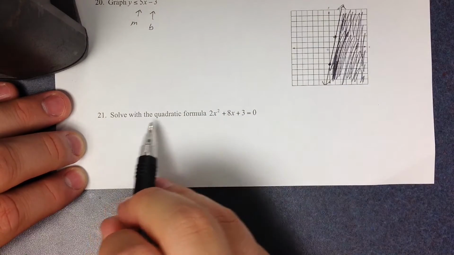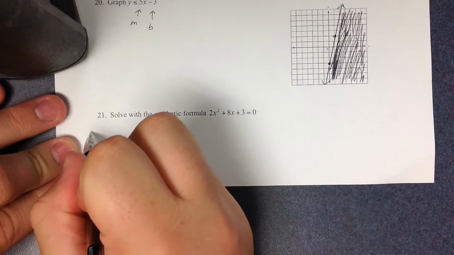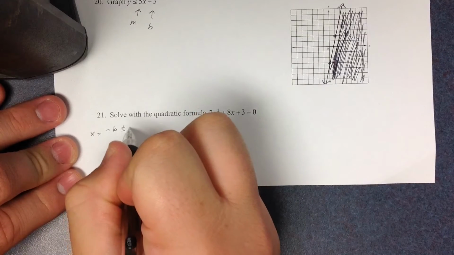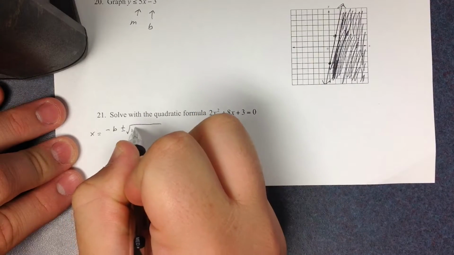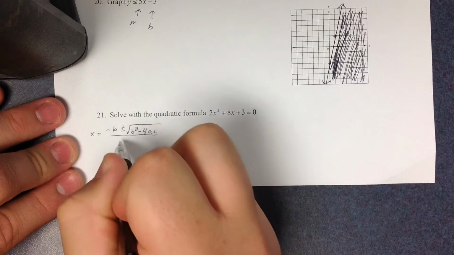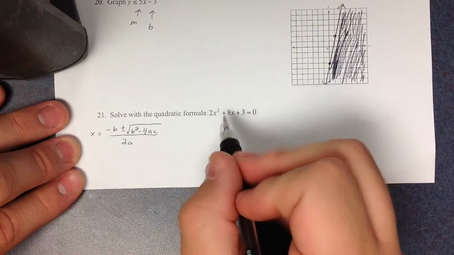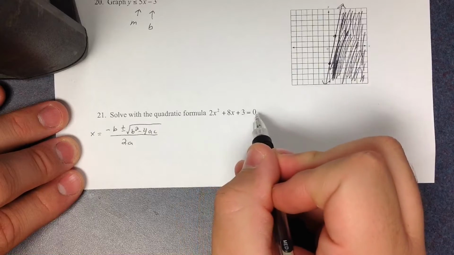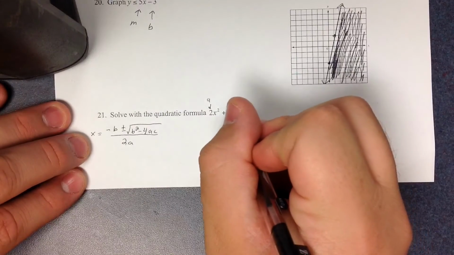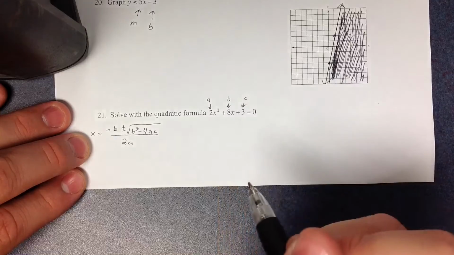Okay, 21 says solve with the quadratic formula. Again, the quadratic formula, if you don't know, is x equals negative b plus or minus square root of b squared minus 4ac, all over 2a. Again, if it's in standard form here, where you have the x squared, the x, and the number equals 0, then 2 would be my a, 8 is b, and c is 3.